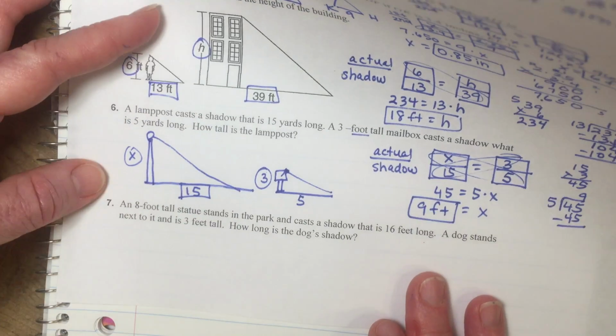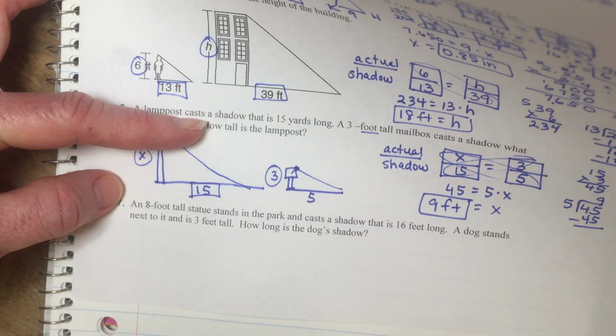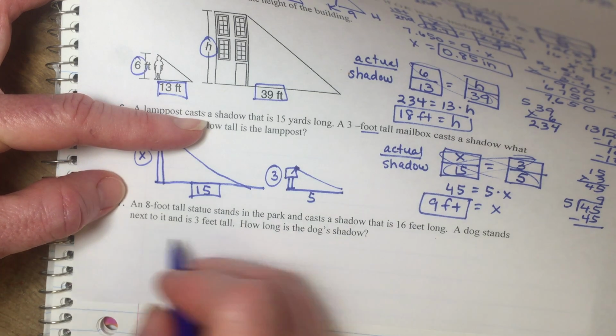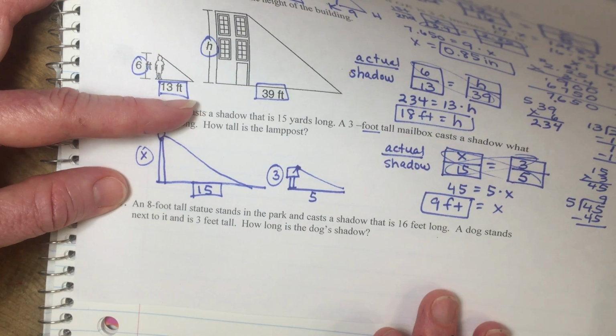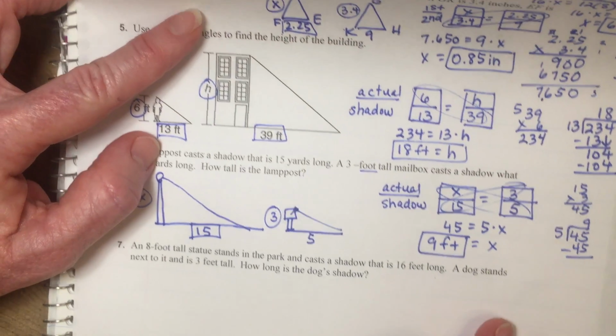Okay, and the last example, again, an 8-foot tall statue stands in the park and casts a shadow that's 16 feet long. A dog stands next to it and is 3 feet tall. Okay, how long is the dog's shadow? Okay, so this time, I'm looking for a shadow.